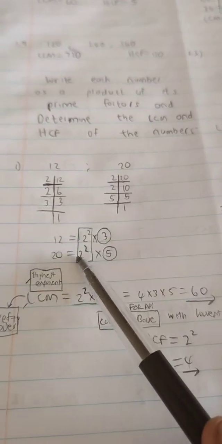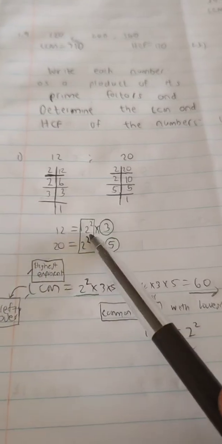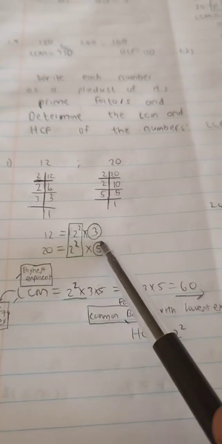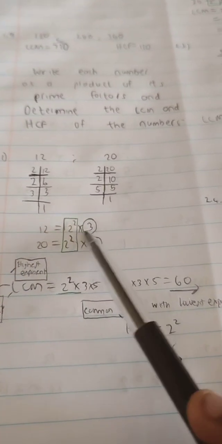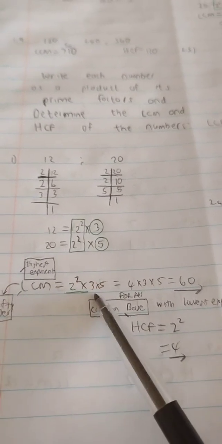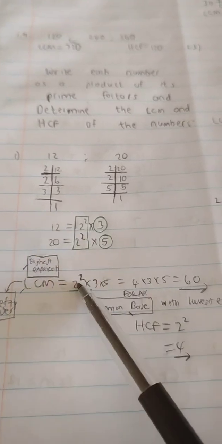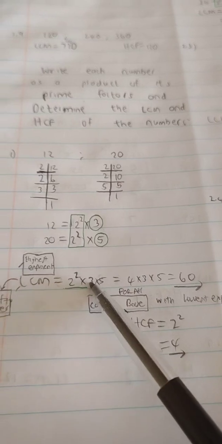So for 2 squared and 2 squared, we are going to choose 2 squared once. We are not going to choose 2 squared, both of them. No, what is common is 2 squared. So let's choose 2 squared. We select 2 squared, we are done. Then 3 is alone, it's a leftover. 5 is alone, it's a leftover. It gets included in our product of the multiples that we basically have. So 2 squared, chose once. 3, he left over. 5, he left over. 2 squared times 3 times 5 is basically the LCM.